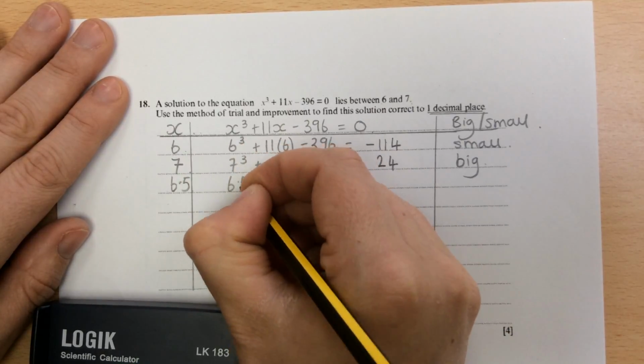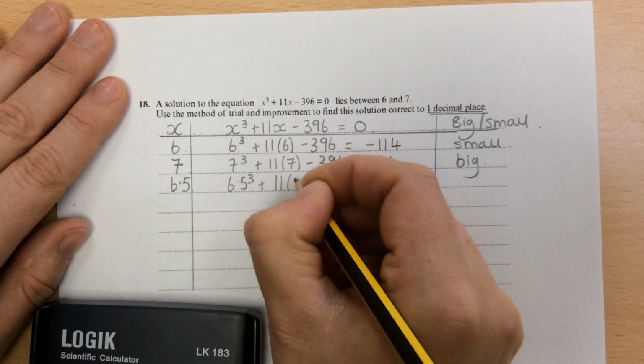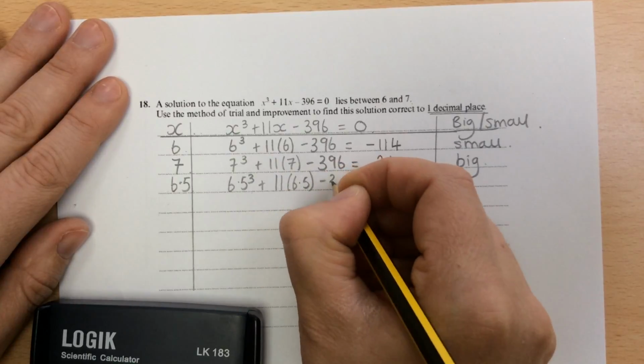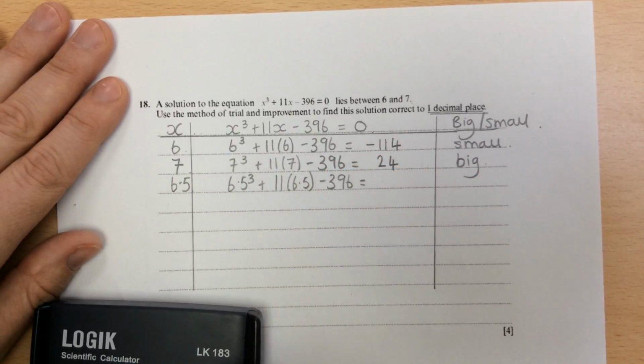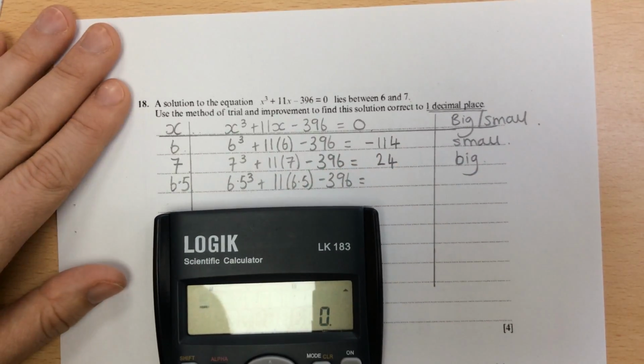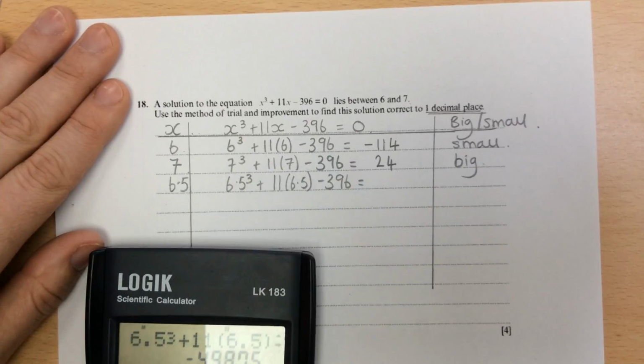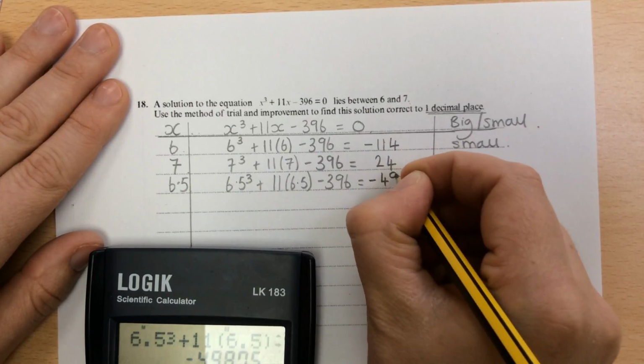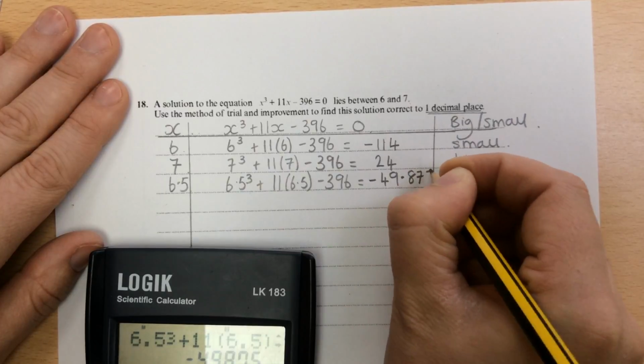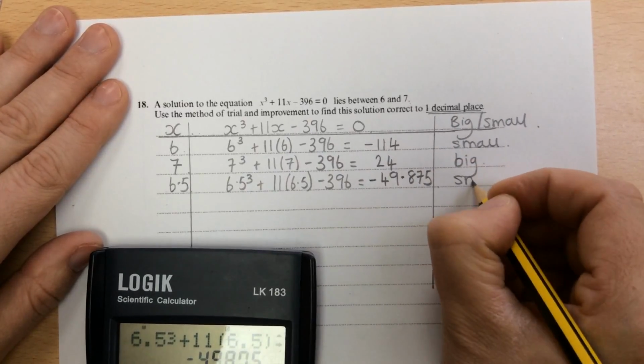So we've got 6.5 cubed plus 11 lots of 6.5 minus 396. On the calculator, that gives you minus 49.875. Again, that's too small.